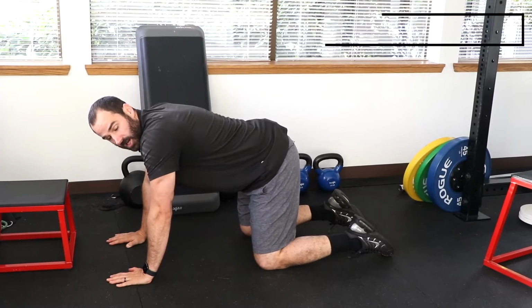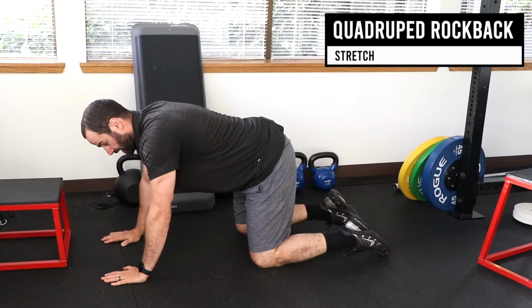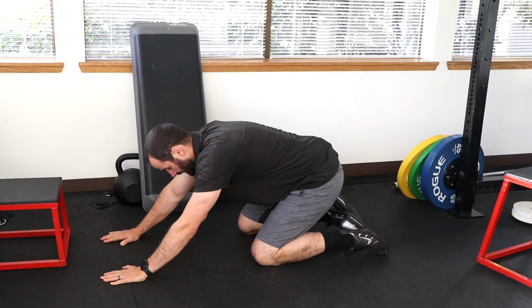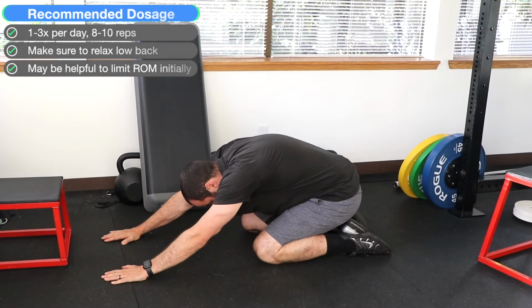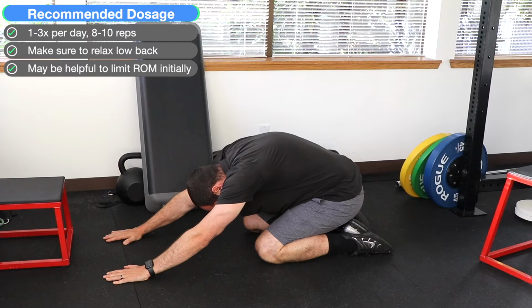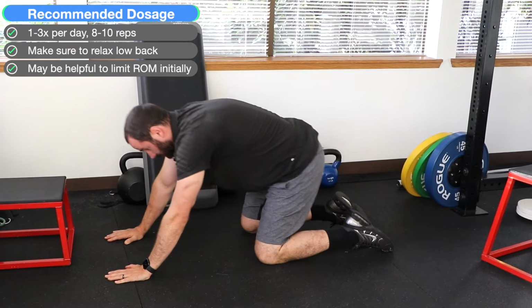Second stretch is a rock back. So on your hands and knees, we're going to use our hands and press back and relax our back and press as far back onto our heels as we can. Kind of round the back up towards the ceiling, hold for a few seconds, and then come forward.